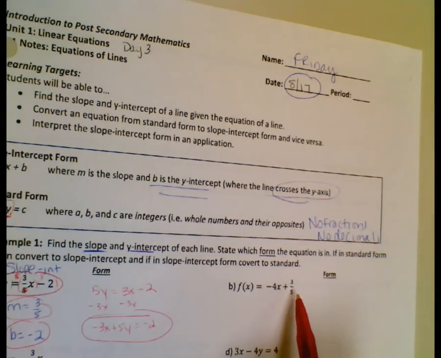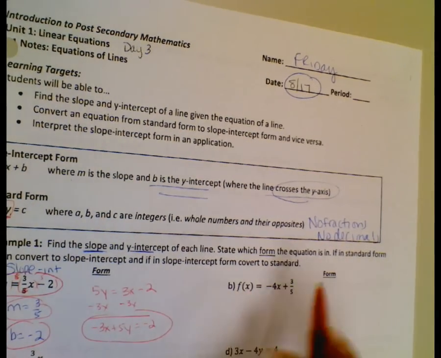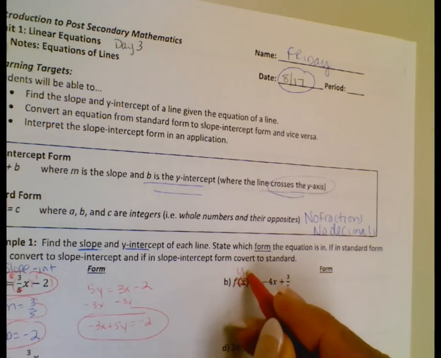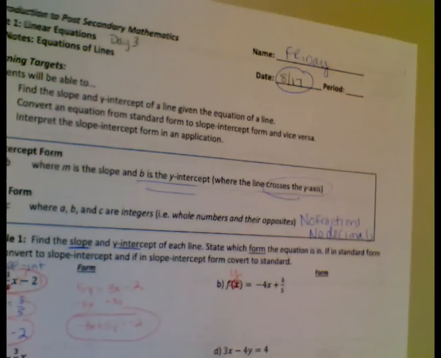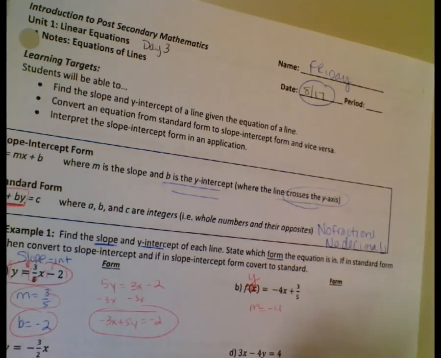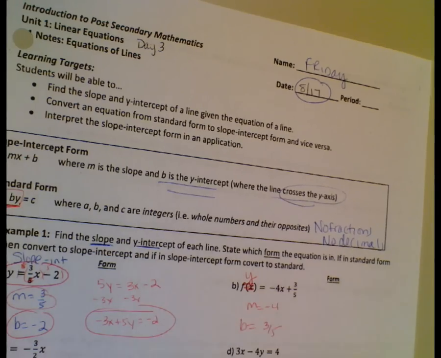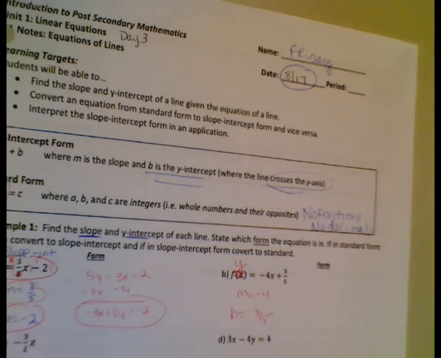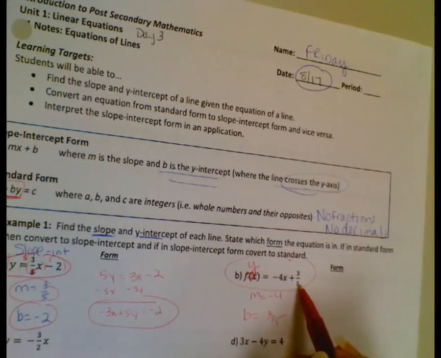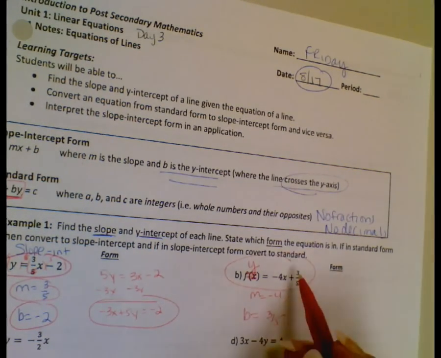So B, is this in slope-intercept form or is it in standard form? This f of x is really a y. So this is in slope-intercept form. The slope is -4 and the y-intercept is 3/5. So to put this in standard form, how are we going to get rid of this fraction? This denominator 5. We're going to multiply everything by 5.